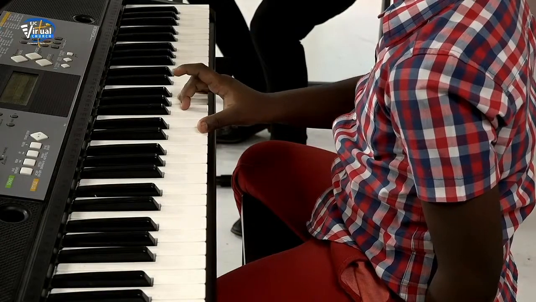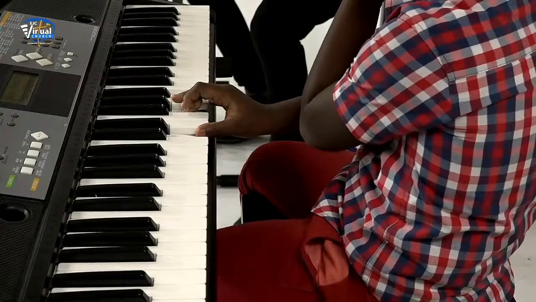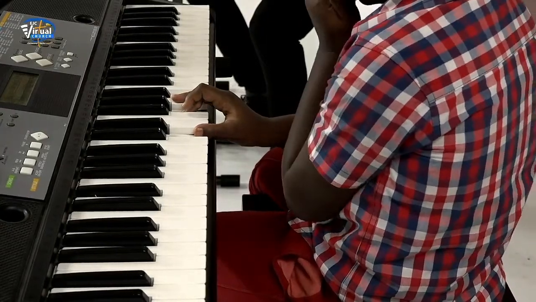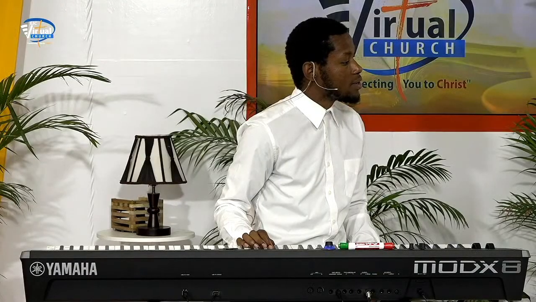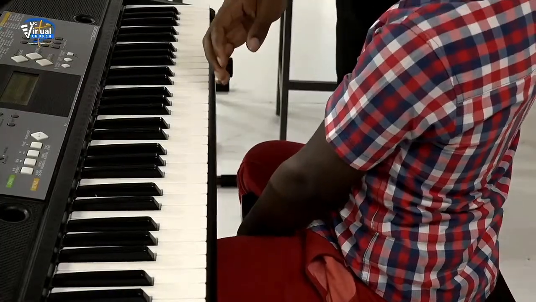Yeah, right? And then this is an E. Let's use second inversion where the E is at the top. E at the top. Right, but here we're not going to go right there.